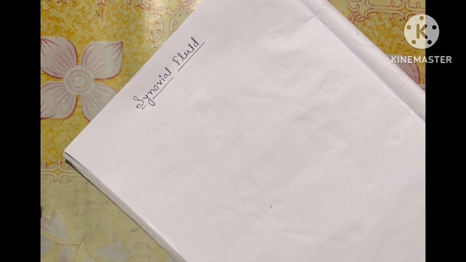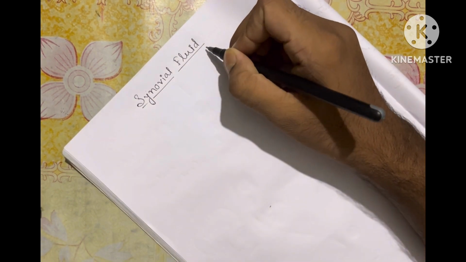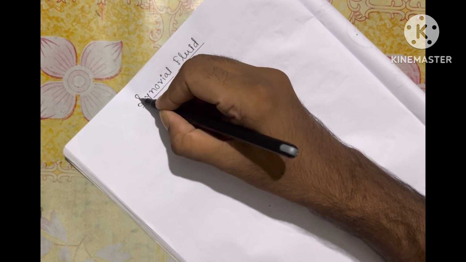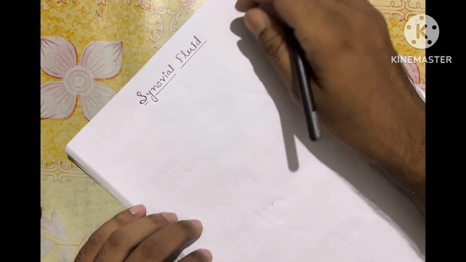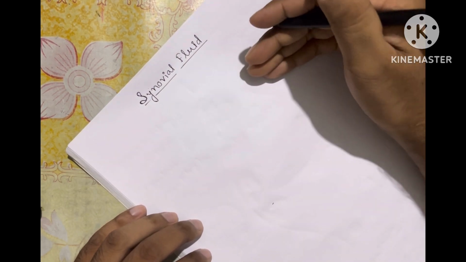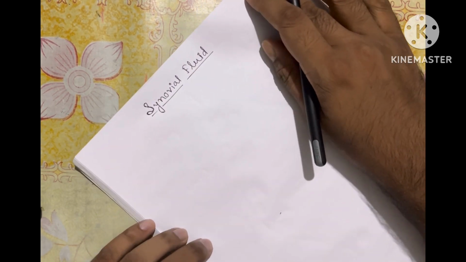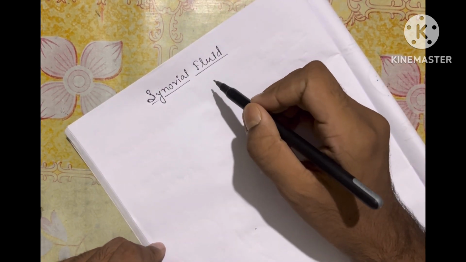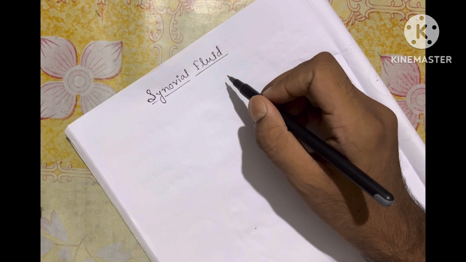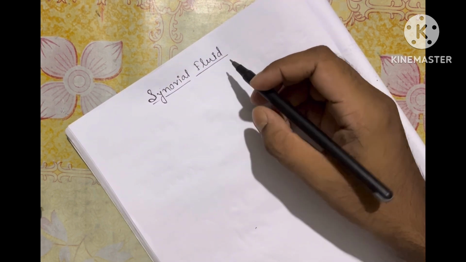So today in this video we are going to discuss the synovial fluid. Do you know where our synovial fluid is actually present? Today we are going to discuss the composition, functions and related information of synovial fluid. So we know where this synovial fluid is exactly present. It is present inside the synovial cavity between the two articulating bones.